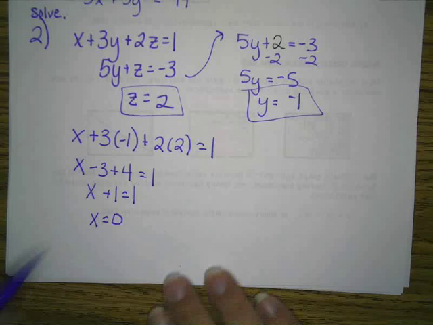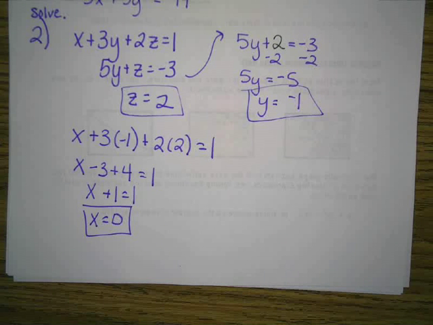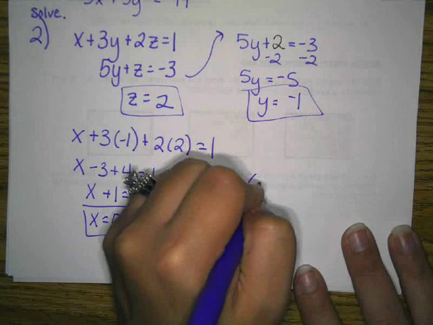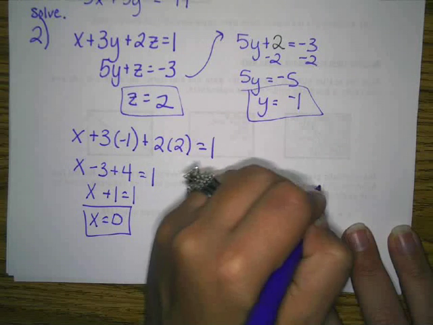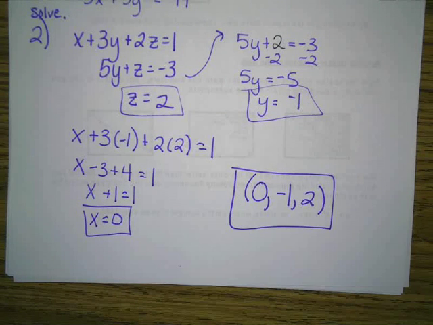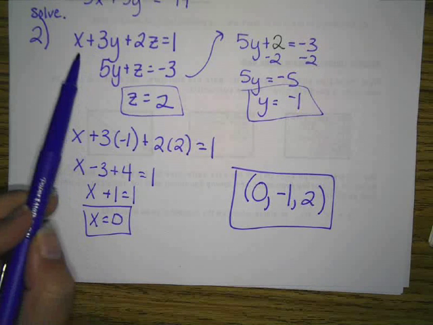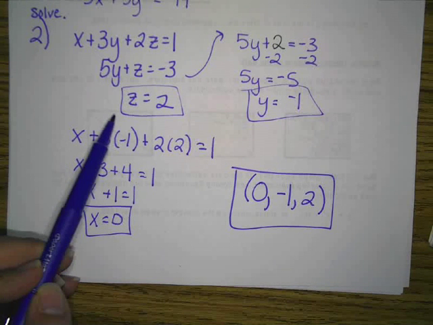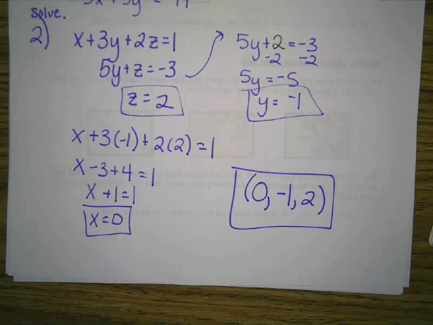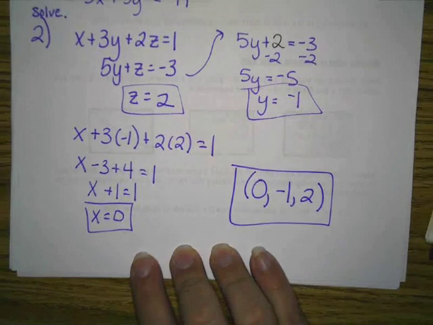And the most important thing is, do not forget to write your final answer as an ordered triple, x, y, z: (0, -1, 2). If we verify that, we can plug those three values into all of these equations and it would work. So you can go ahead and check that on your own if you'd like.